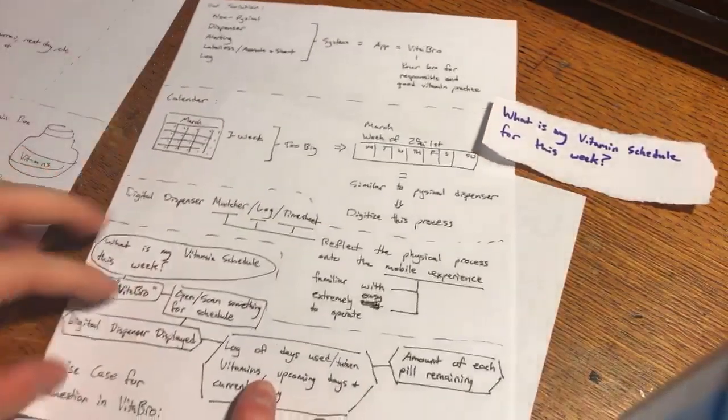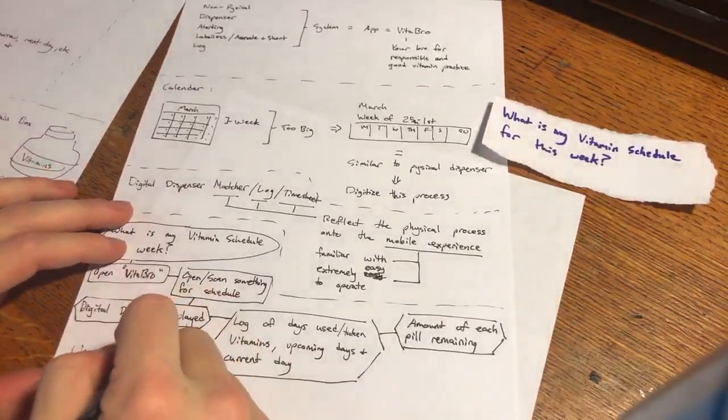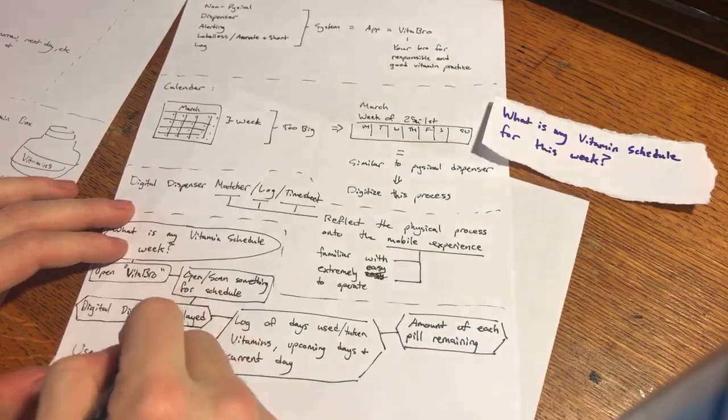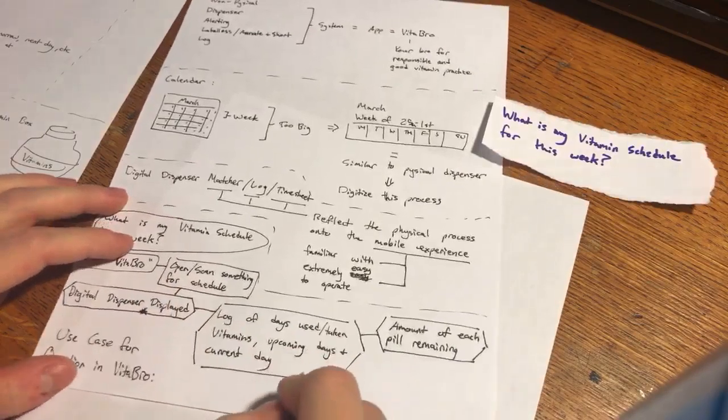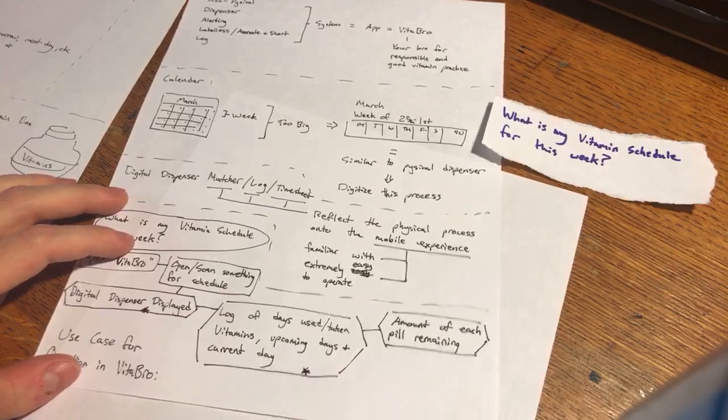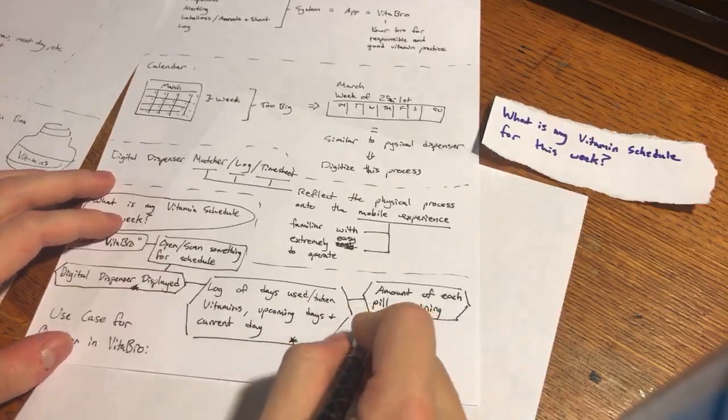Just gonna show you here. Digital dispenser, and then the log somehow incorporated. Maybe this will all be displayed too.